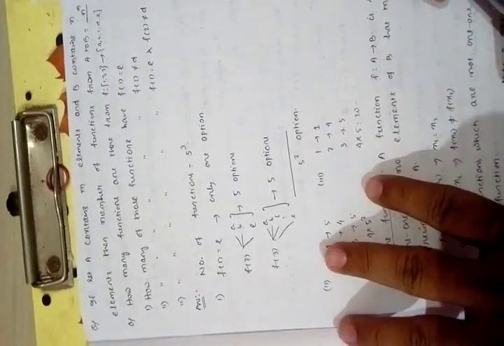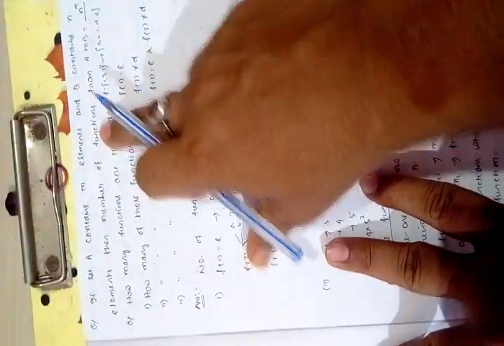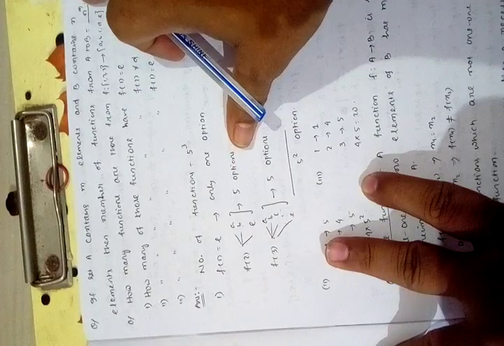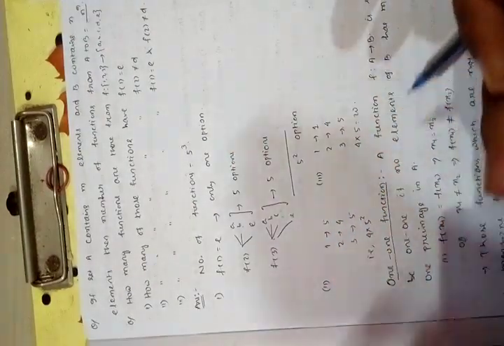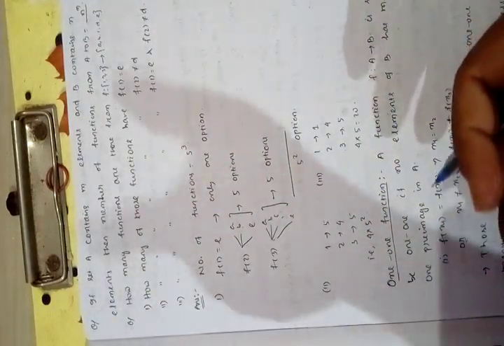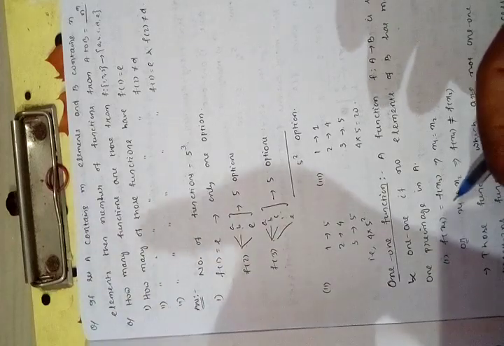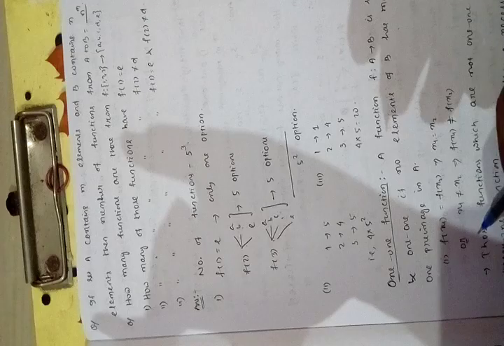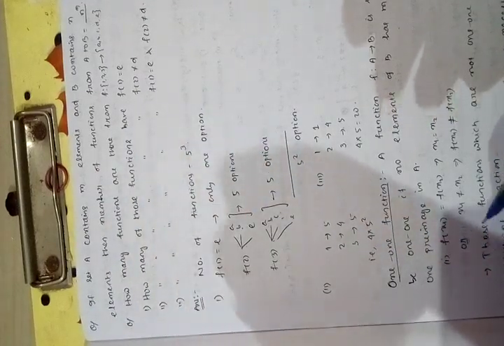Let's give an example. If cardinality of A equals m and cardinality of B equals n, then the number of functions from set A to B is n to the power m. How do we prove this? Set A contains m elements, let these elements be a1 to am, and B contains n elements, that is b1 to bn. So each element of set A has n possible images, that is for m different objects, n times n, m times, that is n to the power m.